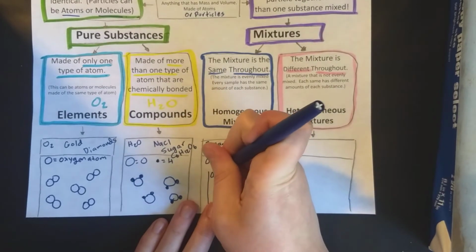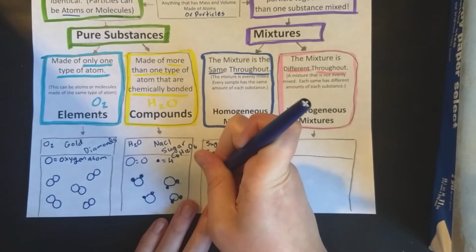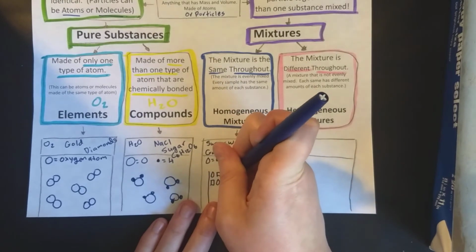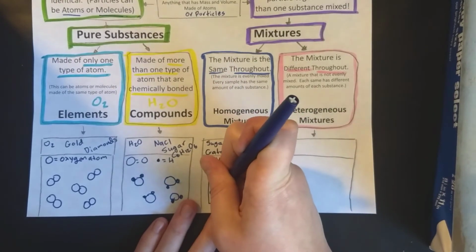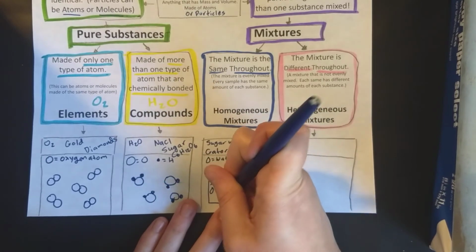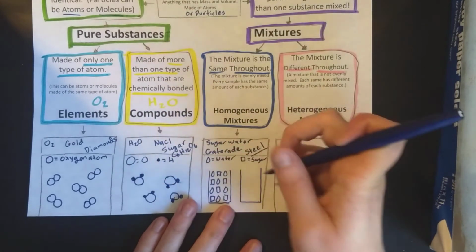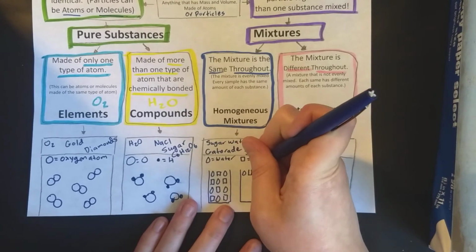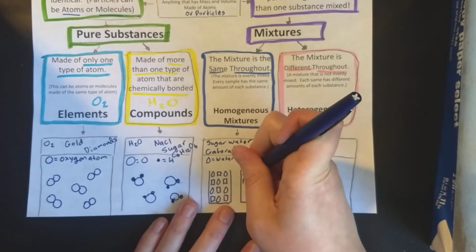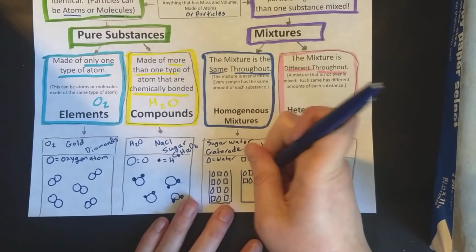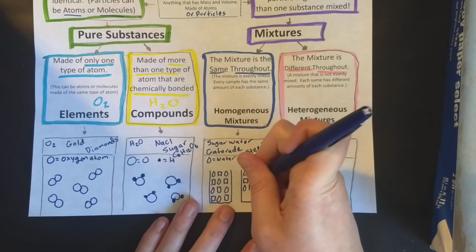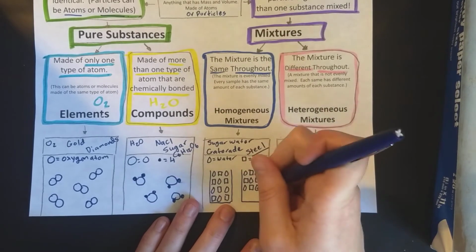And so as I go through this, it's going to have them spread out evenly. Now I'm going to draw it like this so you can see that everything is spread out evenly in this material. And over here it should be exactly the same. Okay, so it's the same throughout. If I mix sugar and water together and I pour us 2 cups, it's going to taste the same.